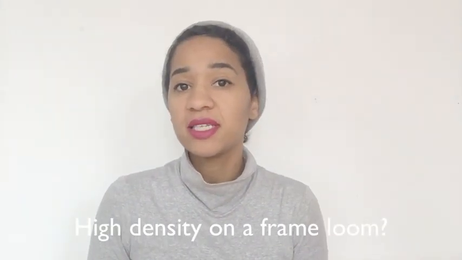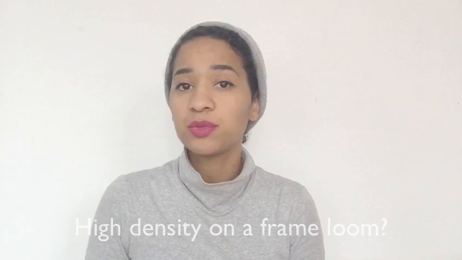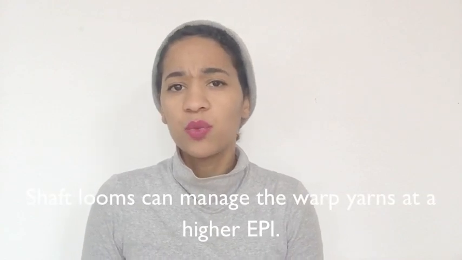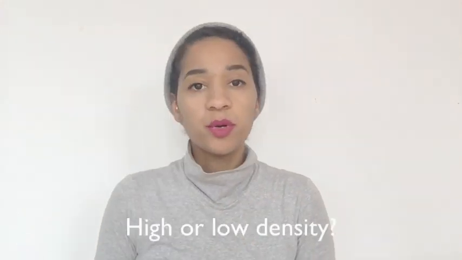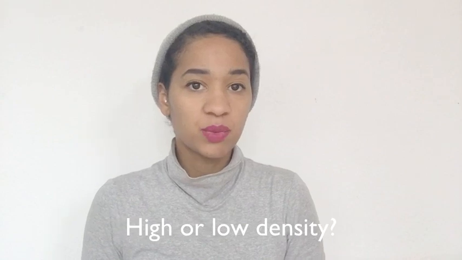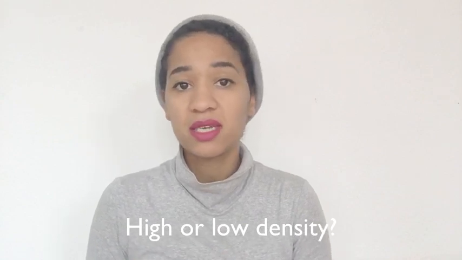Projects with a higher density are normally found on shaft looms or larger tapestry looms. When using a frame loom, I tend to shy away from using a very high density because it's harder to manage all of the yarns. However, when you're using a shaft loom, you're able to control various shafts at the same time and move and maneuver the yarns around. With both high and low density spacing on the warp, you can create interesting designs and patterns as well.